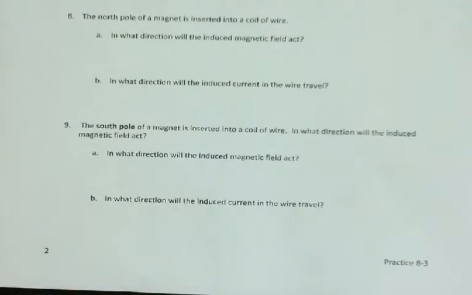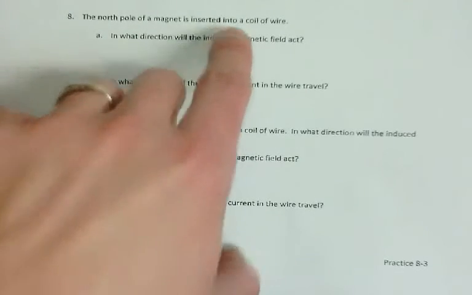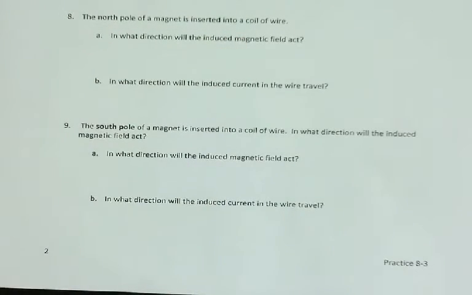If we insert a north pole into a coil of wire, we have to ask ourselves, is the field getting bigger or smaller? North poles produce field out of them, so if you insert a north pole, the field is going to get bigger. You're going to get more field lines going through, not less, because you're pushing them in.